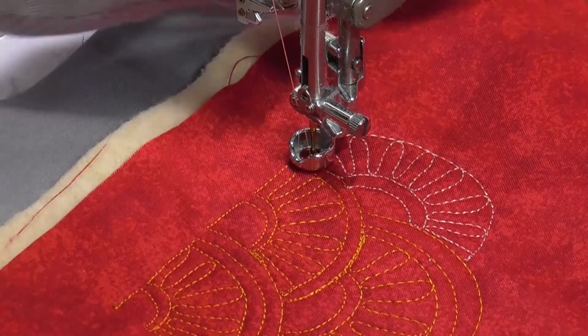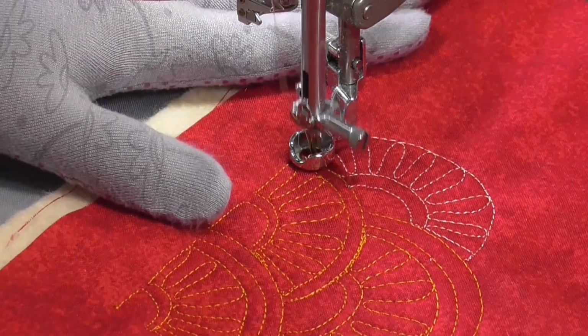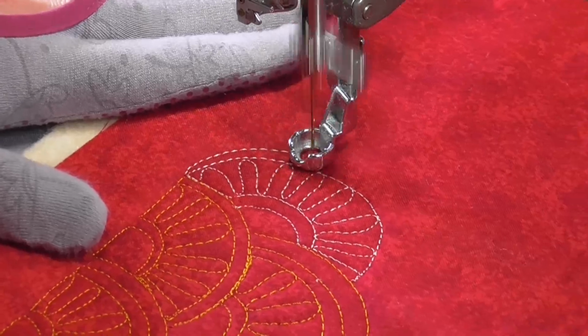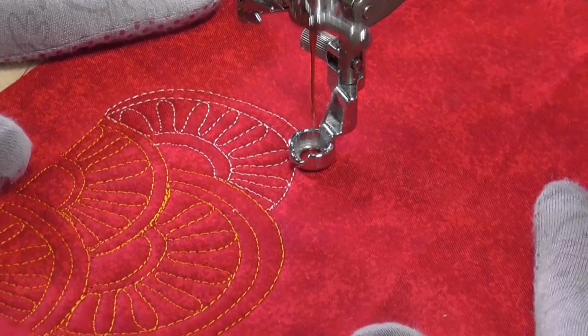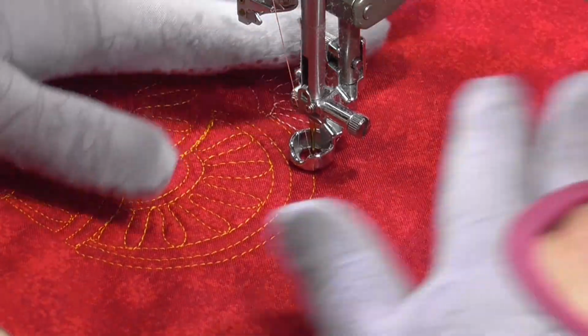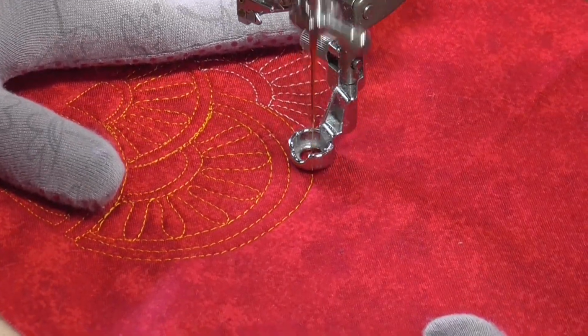Yep, that looks better. Sometimes the thread selection looks okay in the daylight, and then on the camera it turns out that the contrast is too pale.